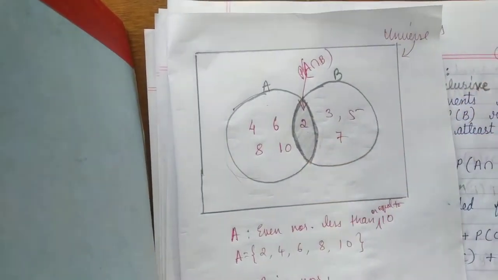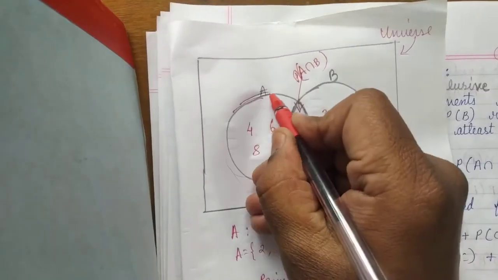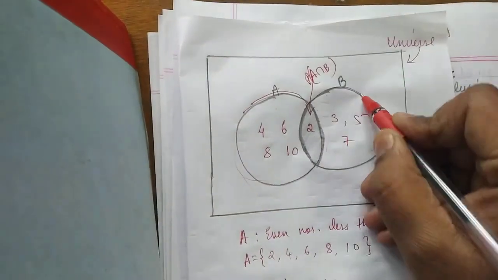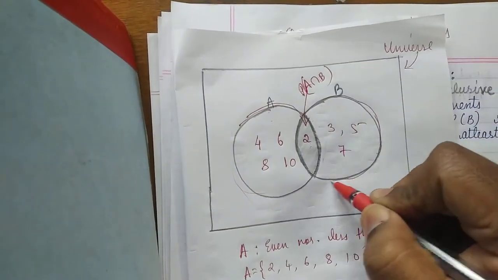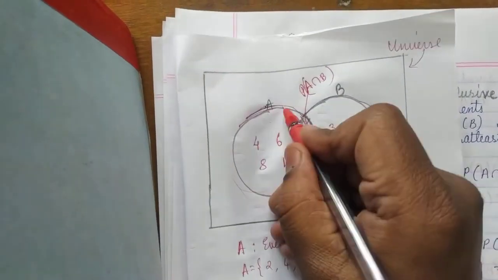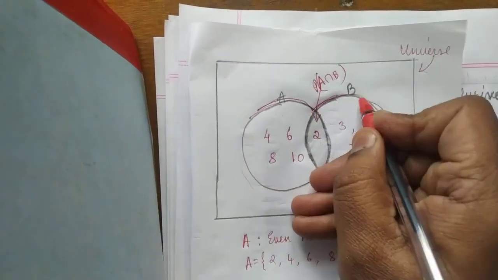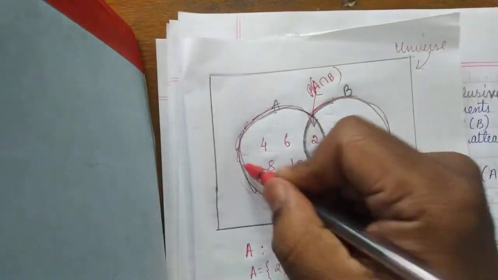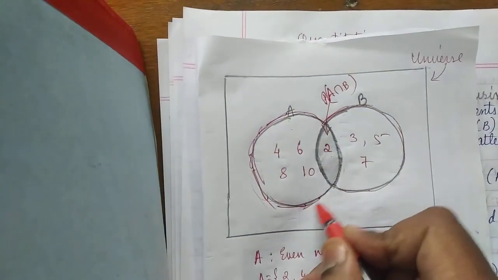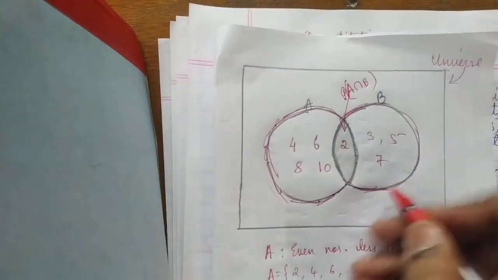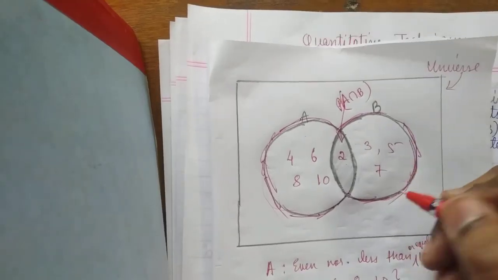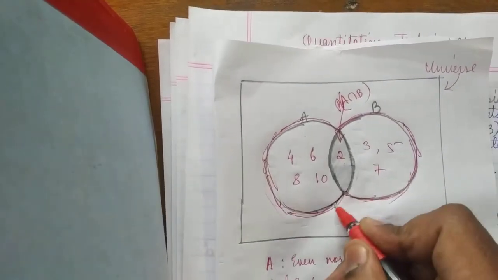When I'm saying A or B, this is the thing that comes into picture. See here, the one which I'm drawing. Okay, this is the thing.